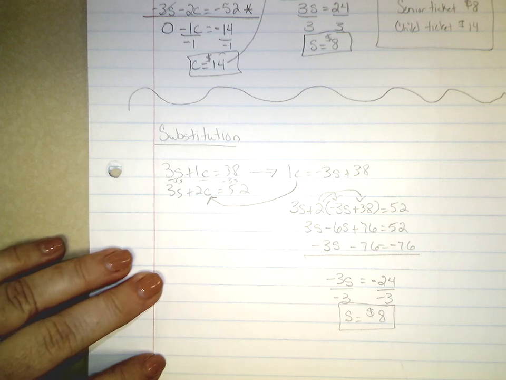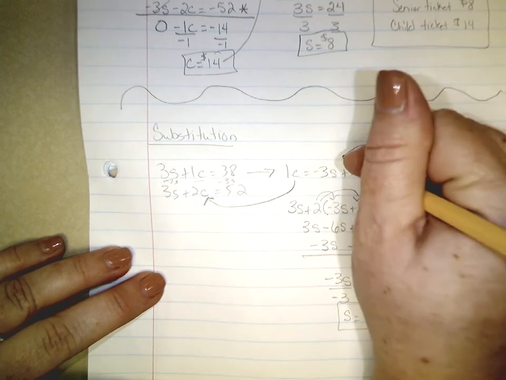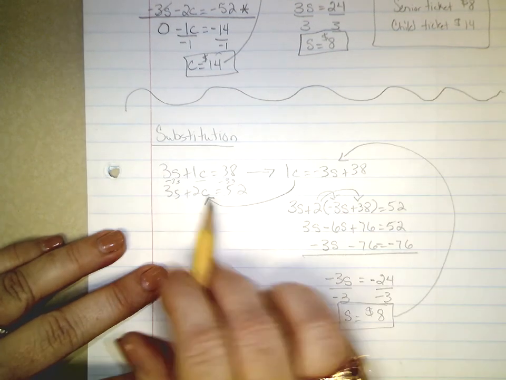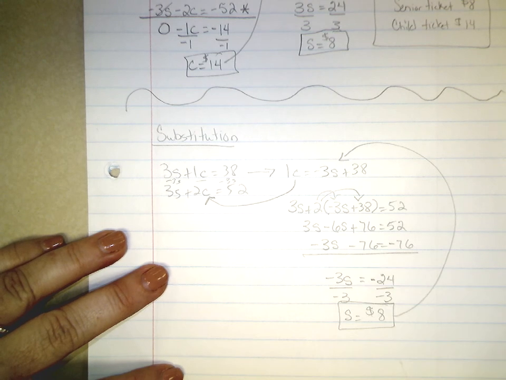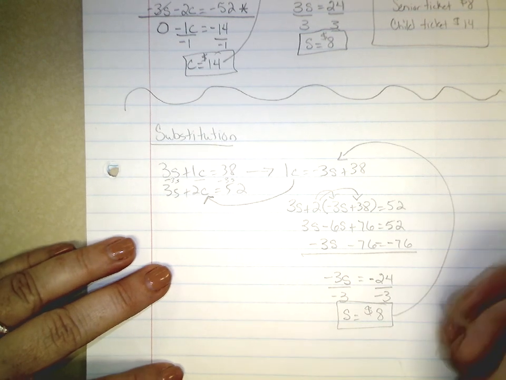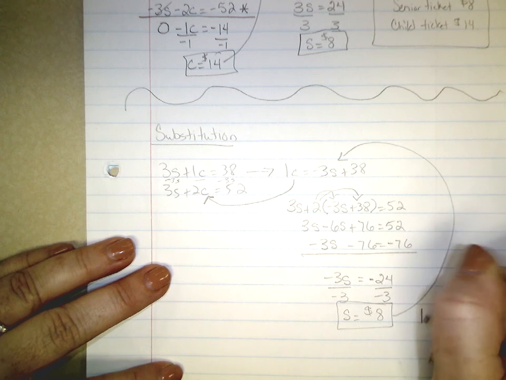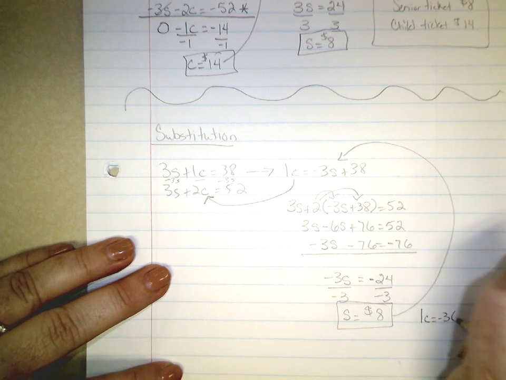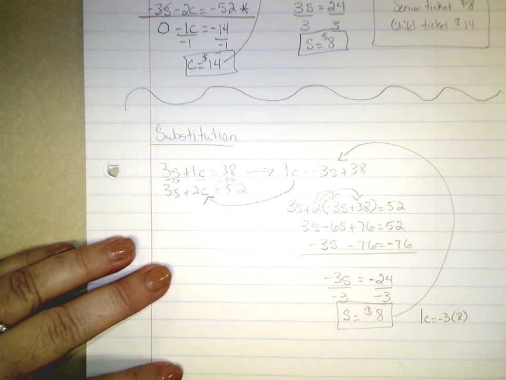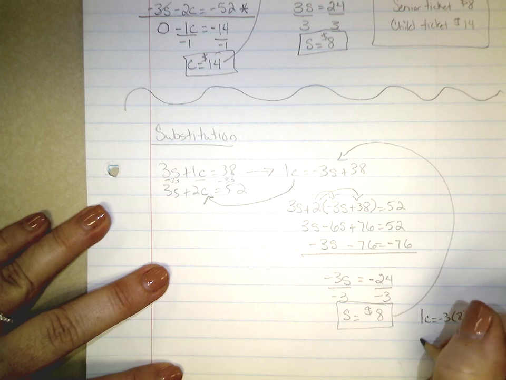What do you think? Okay, so I take this, and I'm just going to plug it back into this one because we solved it out for C, so it's going to give us the direct cost of a child ticket. So I'm going to rewrite 1C equals negative 3 open parentheses 8 close parentheses plus 38.